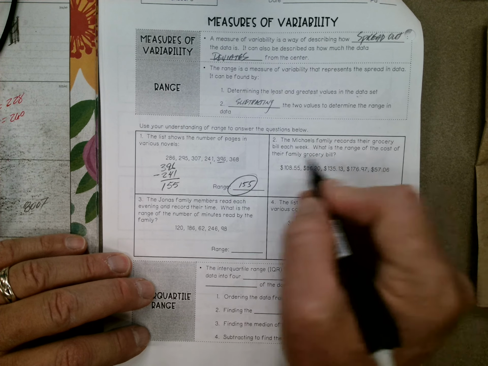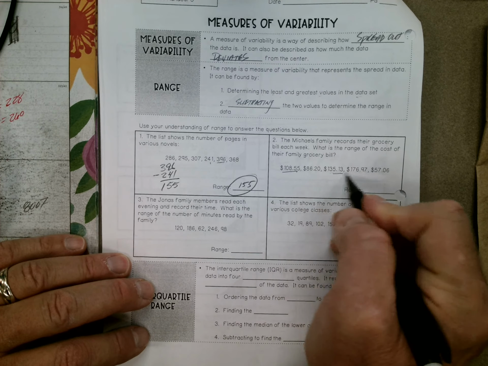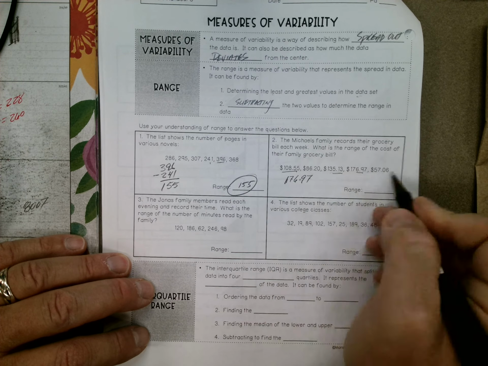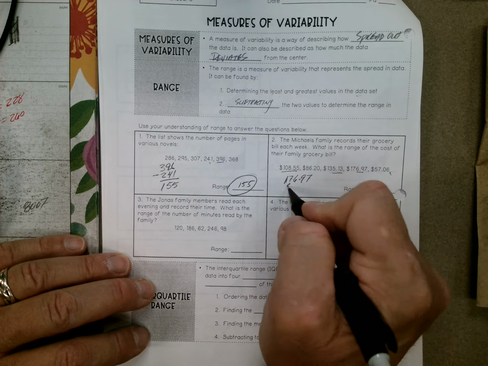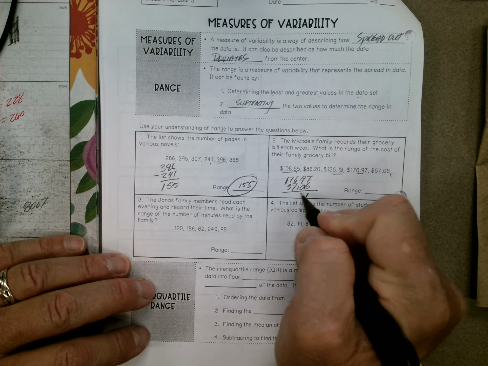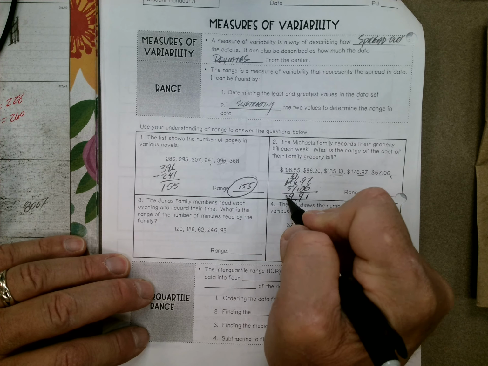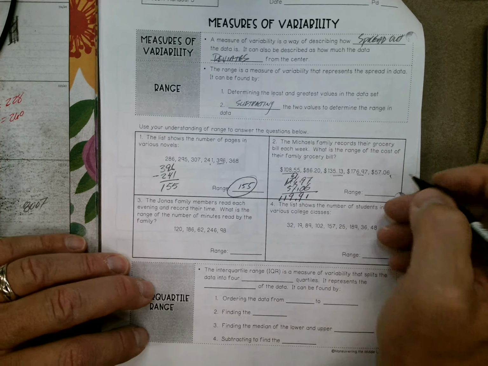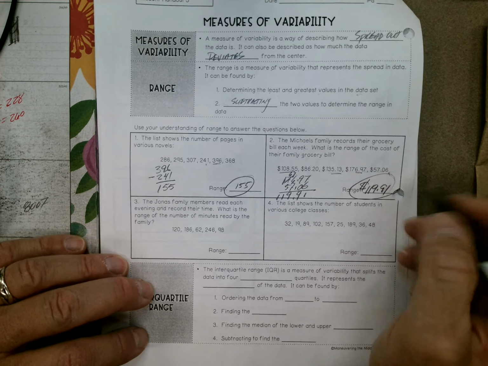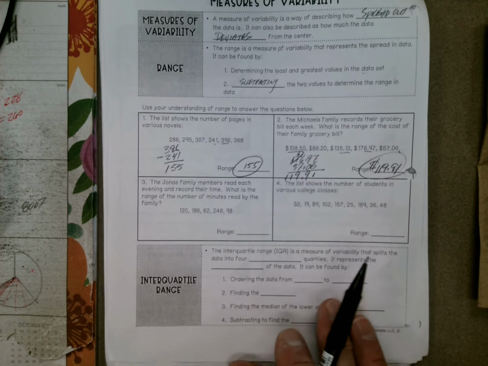We're at the grocery store. What is the range of the cost of our family groceries? The biggest number here is 176.97. The smallest number is 57.06. Let's subtract. 16 minus 7 is 9. 1, 1. And our answer is $119.91. And you'll notice that I did label this because it is money.